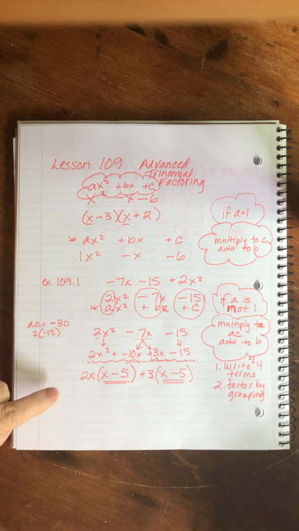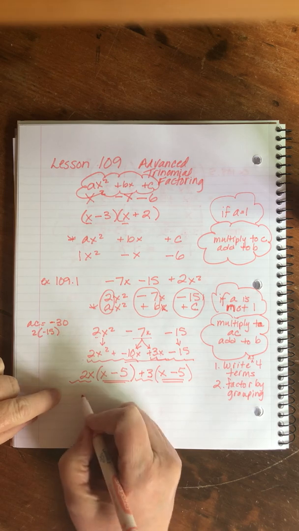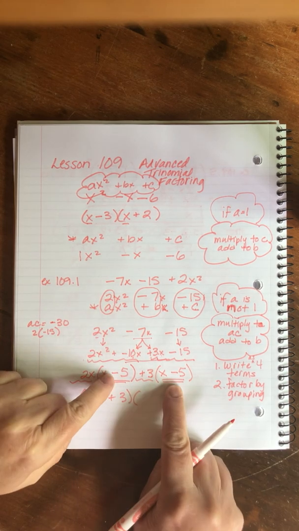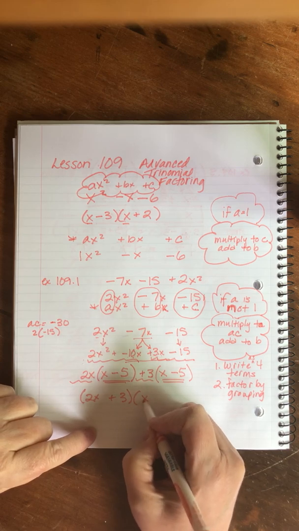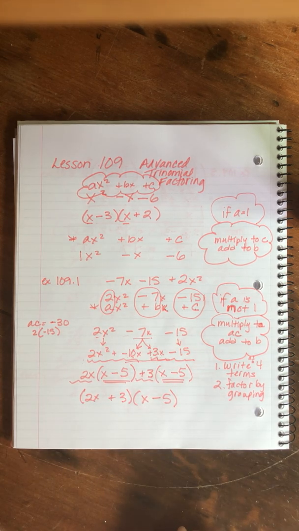So our final step is to turn that into a binomial. And then we only have to rewrite the second binomial once. That, my friends, is our final answer.